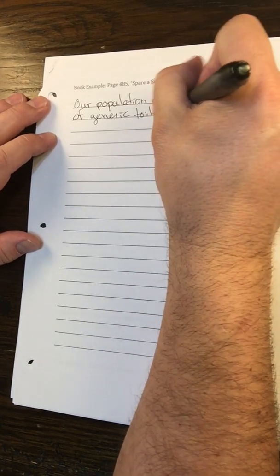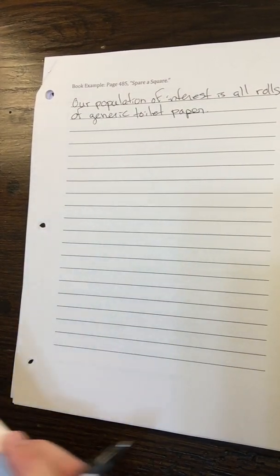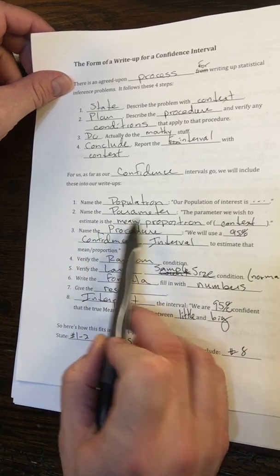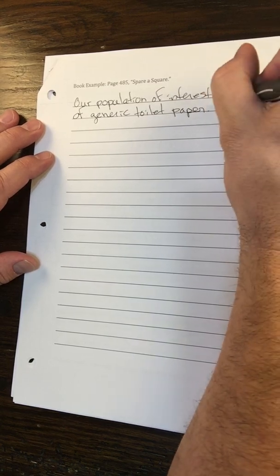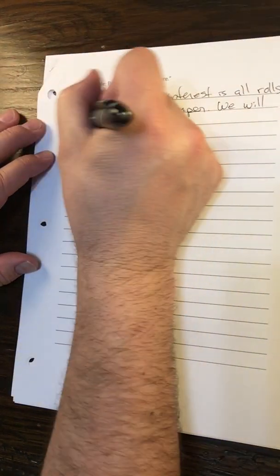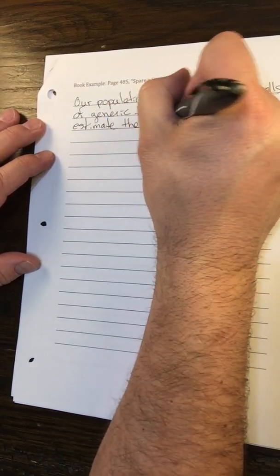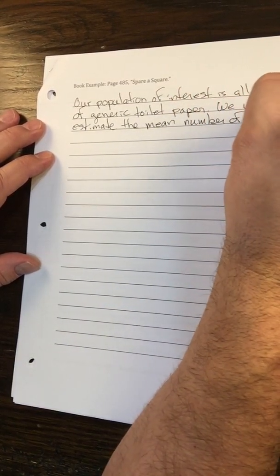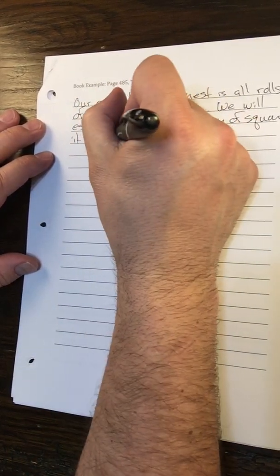Anyway, there we go. There's our population. It's all rolls of this generic toilet paper. Thing number 2, name the parameter. Are we looking for a mean or are we looking for a proportion? This is the number of squares it takes, and they're finding the average. So let's see, we will estimate the mean number of squares it takes to soak up a quarter cup of water.